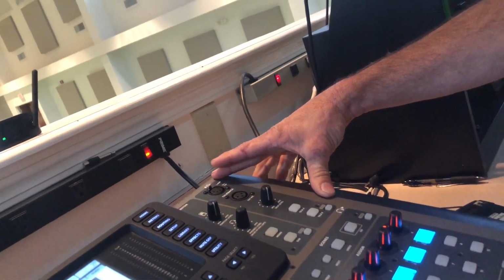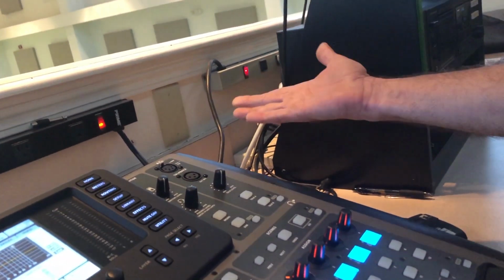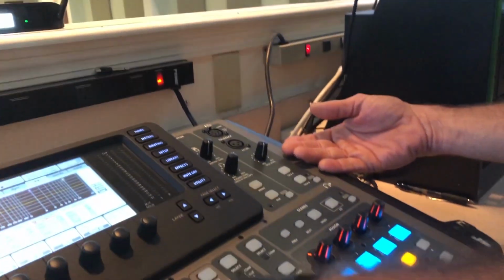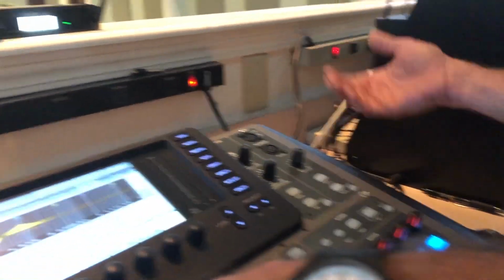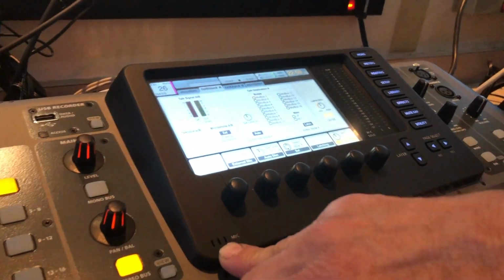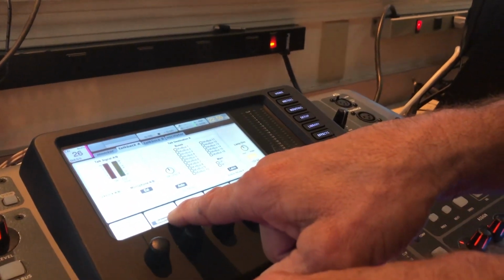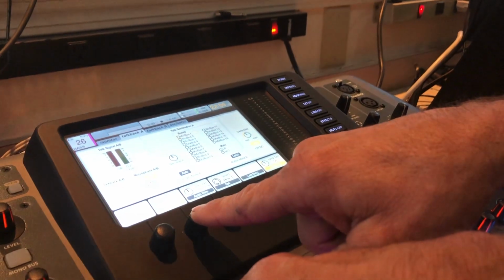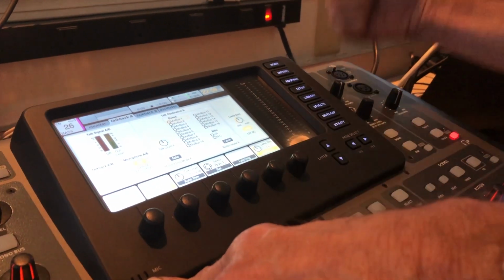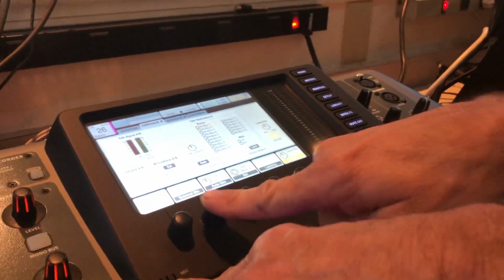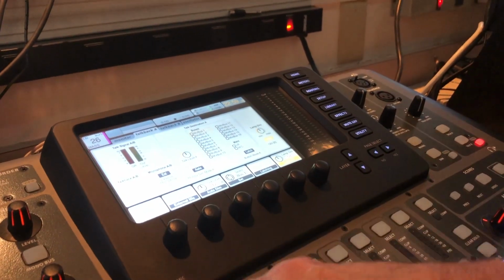Over here, talkback mic. Talkback mic is important in a couple of different manners. You can use the internal talkback mic, which is right here. And most folks don't realize this. If I press the view, there is the internal and external mic. So I can turn on the external mic and plug something into this, or I can use the internal mic, which is this one right here.